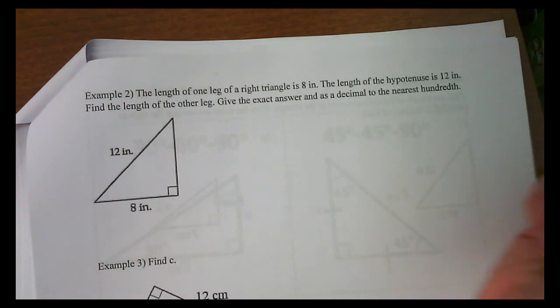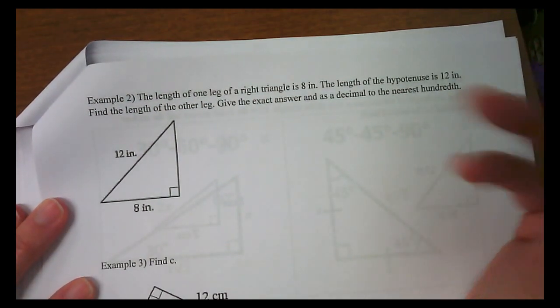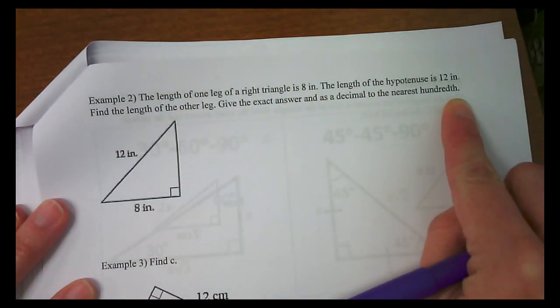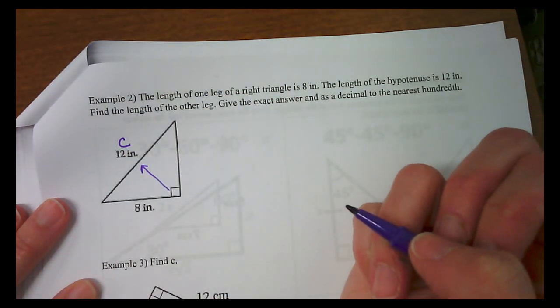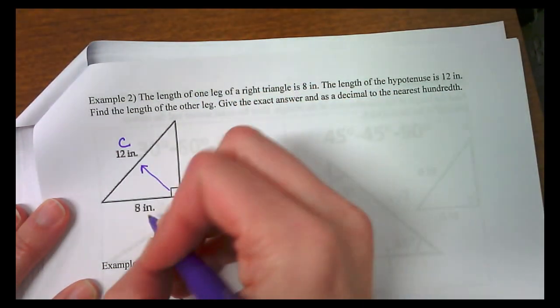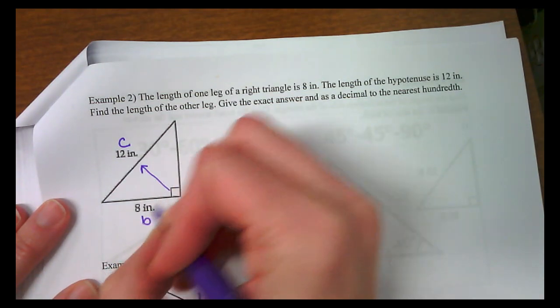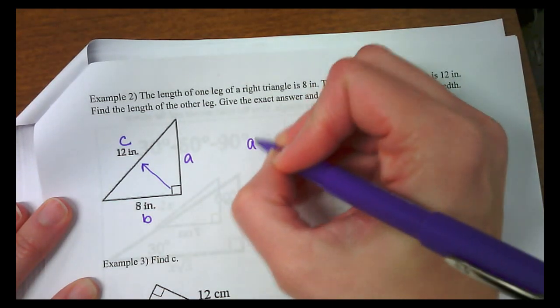Okay. In example 2, we're finding the length of the other leg. It says give the exact answer and as a decimal to the nearest hundredth. So this is our right angle. So we know that 12 is our C because it's opposite. A and B are going to be these two sides. It doesn't matter if you call the 8 A or the 8 B. It's totally up to you because you can switch the A and the B around.